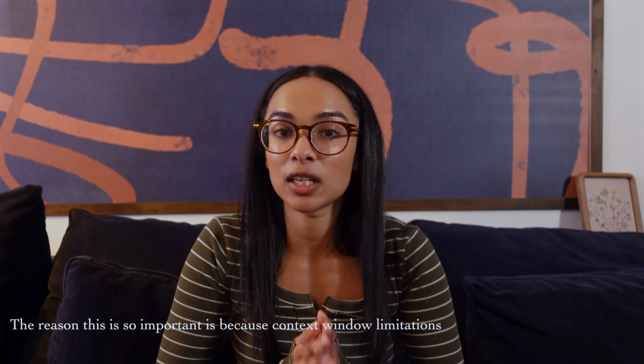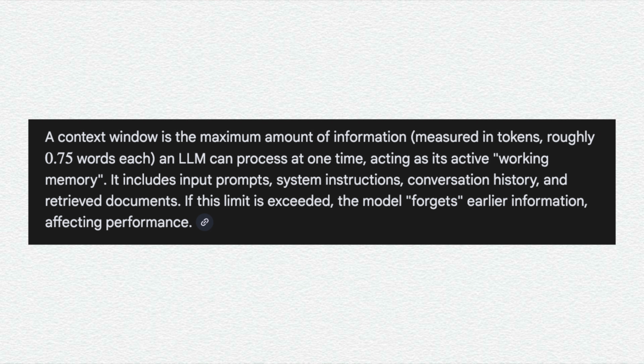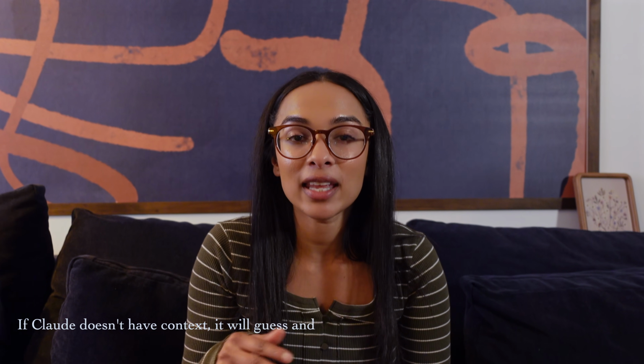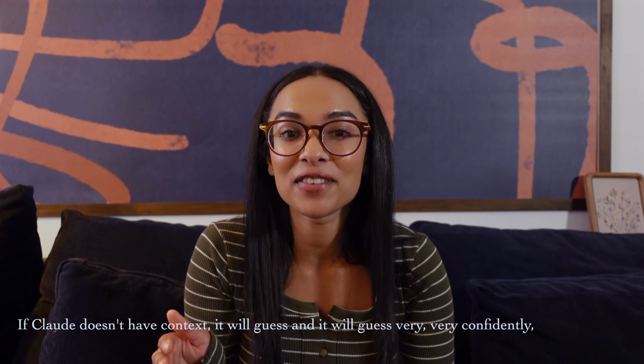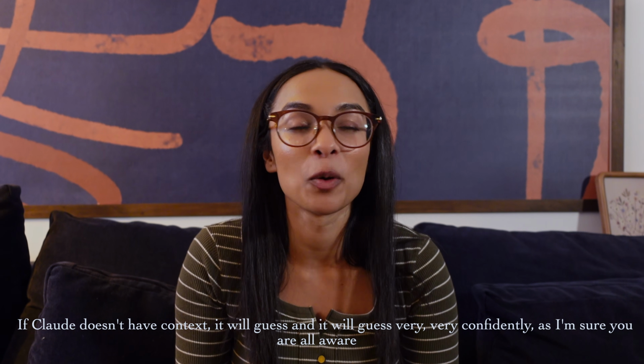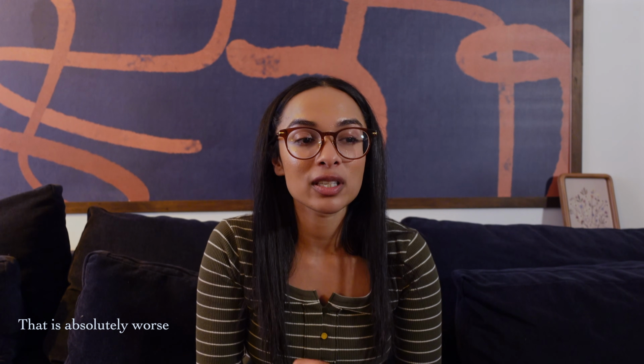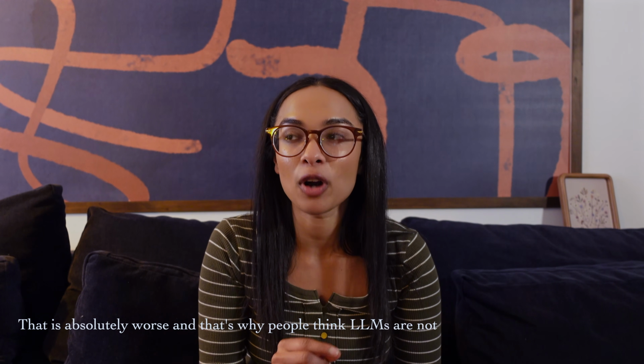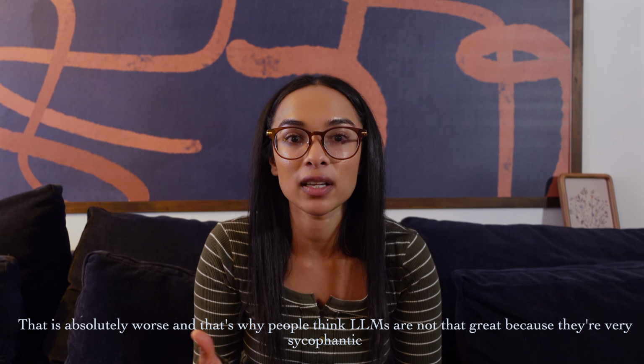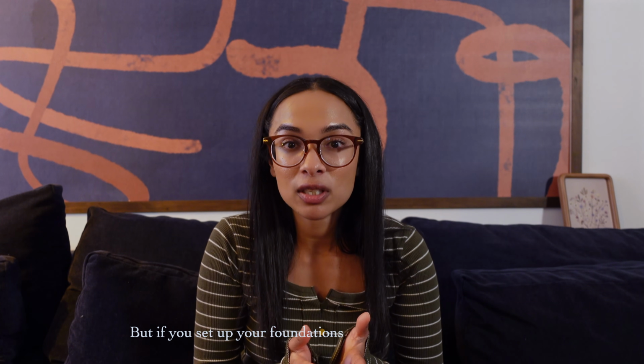The reason this is so important is because context window limitations with these kinds of AI tools are very real. If Claude doesn't have context, it will guess. And it will guess very, very confidently, as I'm sure you're all aware of. That is absolutely worse. And that's why people think LLMs are not that great, because they're very sycophantic and very confident. But if you set up your foundations to using the LLM correctly, it will be your peer programmer that basically knows everything.